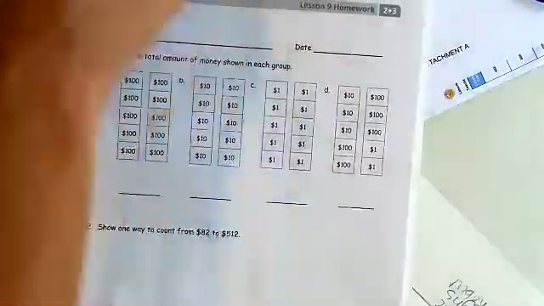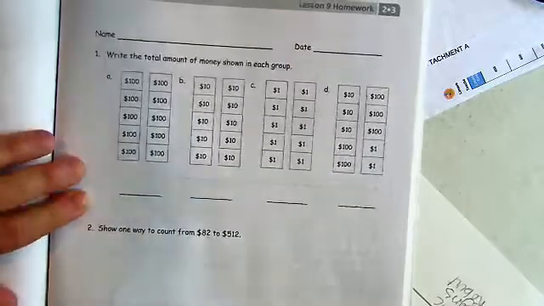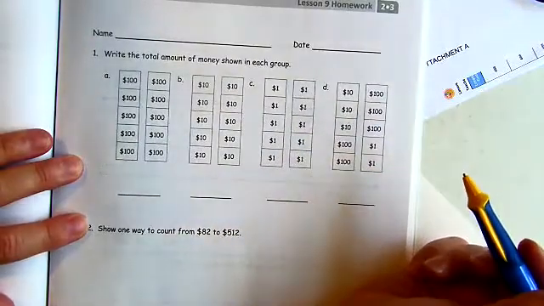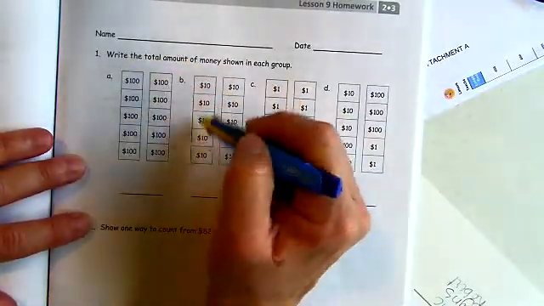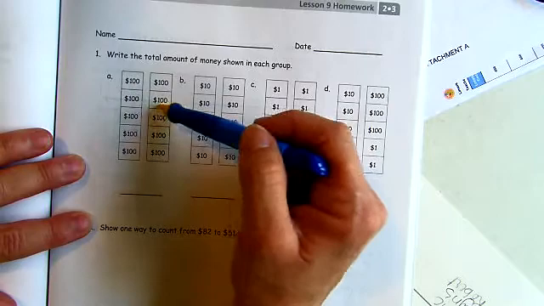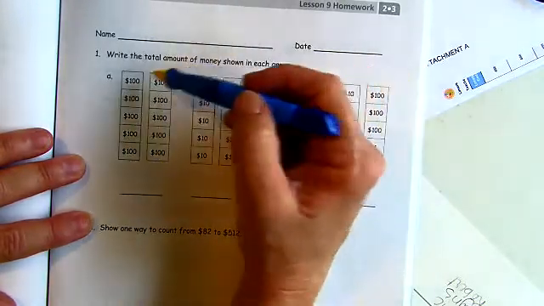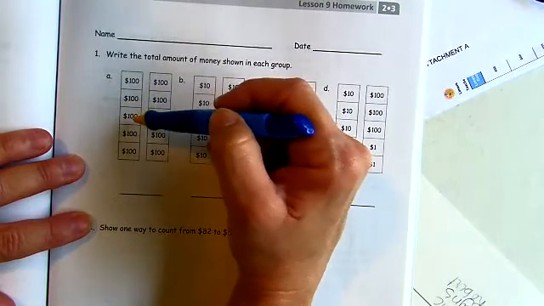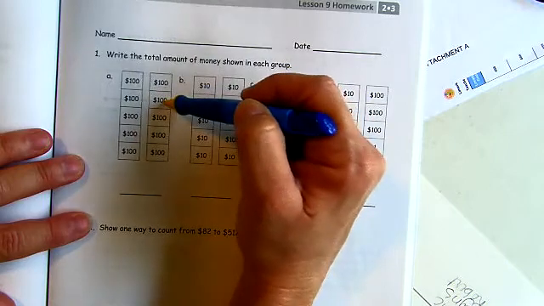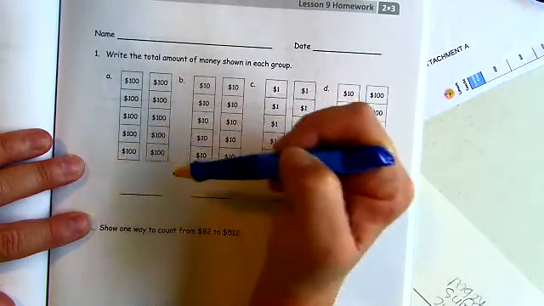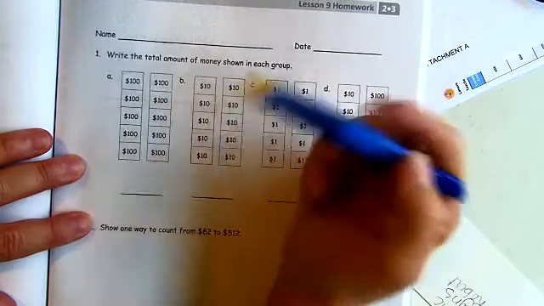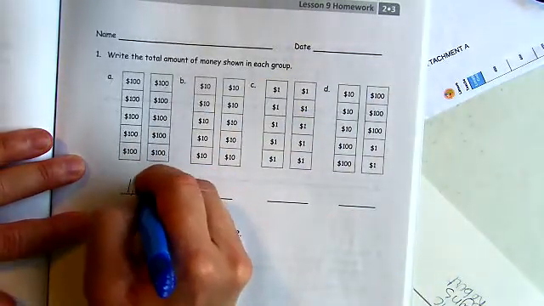Let's get started. On page 115 now, they want you to write the total amount of each of those groups. So we're looking just at that first section here, A. So we're going to count by hundreds. Oh, it looks like they're all hundreds. Let's count. 100, 200, 300, 400, 500, 600, 700, 800, 900, 1,000. 10 hundreds is 1,000.